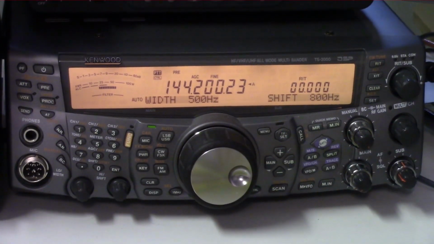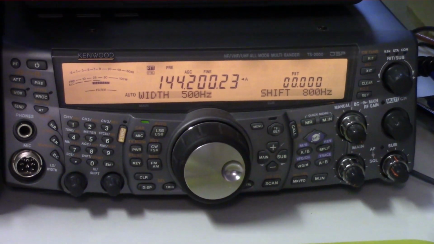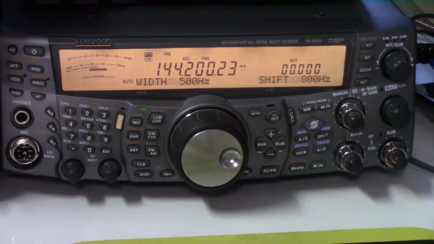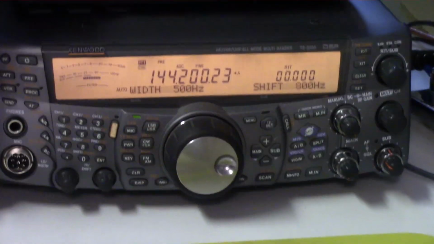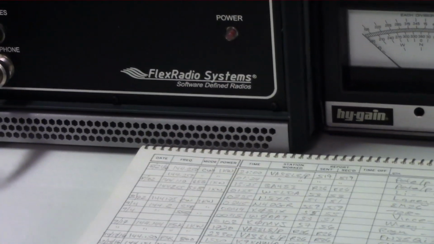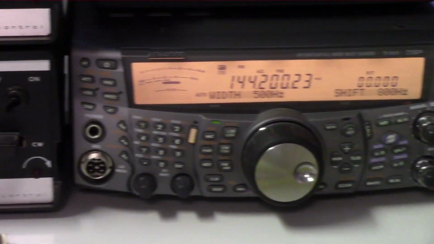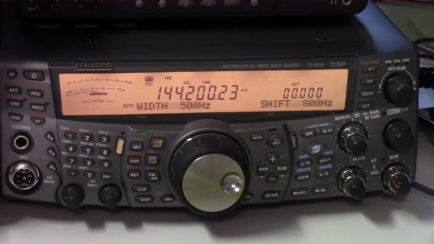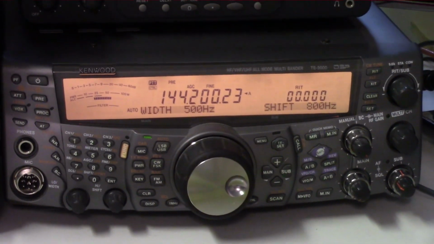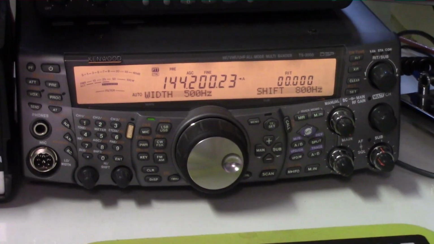I found that on this TS2000 it's pretty interesting, but the AGC really didn't have much of an effect. The Flex 5000, on the other hand, made a huge difference on how the AGC is set to the MDS value. So if you can, turn off the AGC on your receiver.